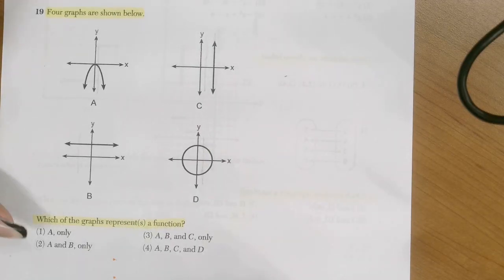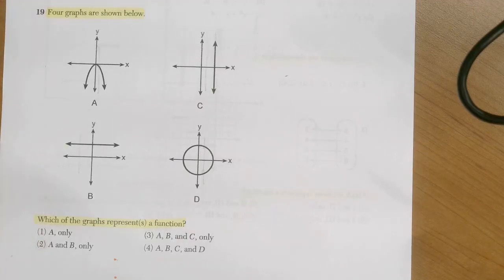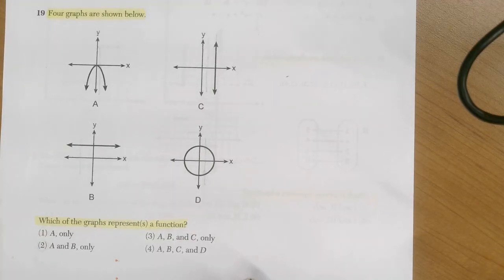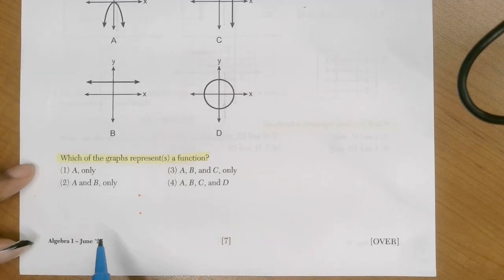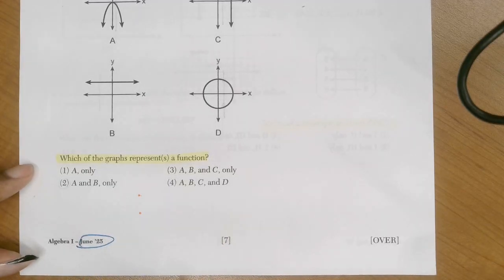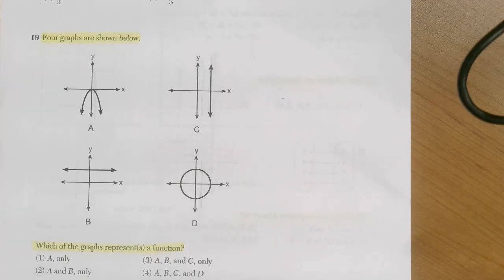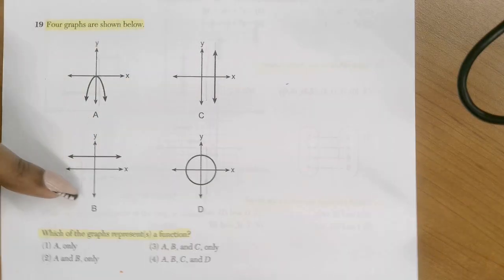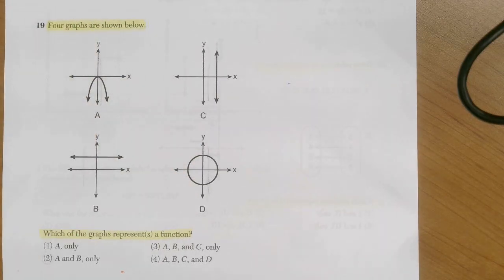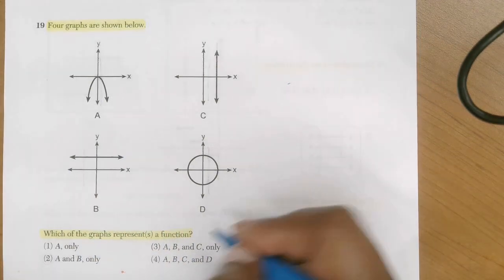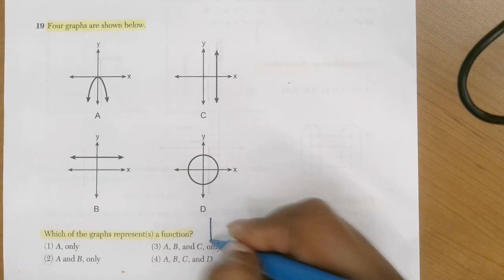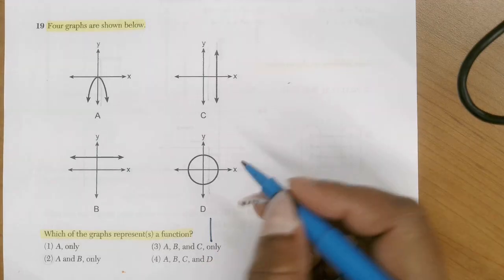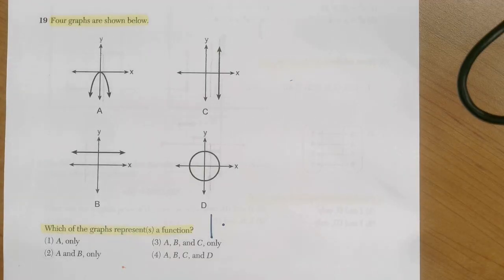Now, this is a question similar to what we just practiced. This is a Regents question from June 2025. This is question 19, and it says 4 graphs are shown below. This is graph 1, 2, 3, and 4. Which of the graphs represents a function? So if it's a graph, we know that we want a vertical line test. So we're drawing a line from top to bottom through our graph, and it only needs to pass through 1 point. So let's test to see.